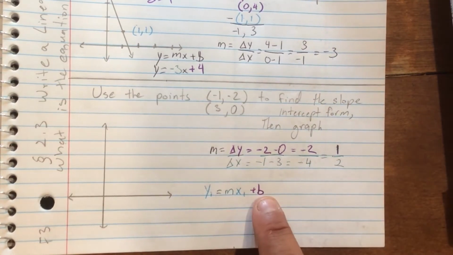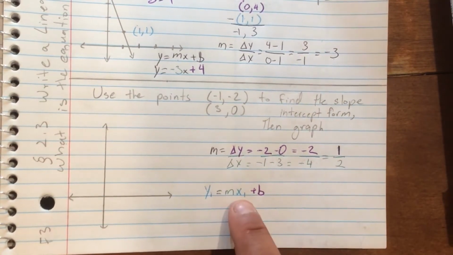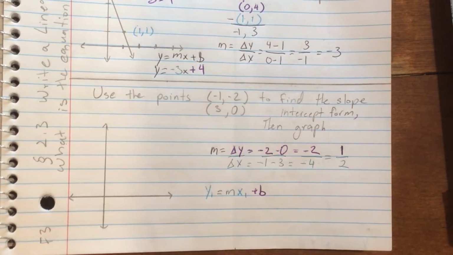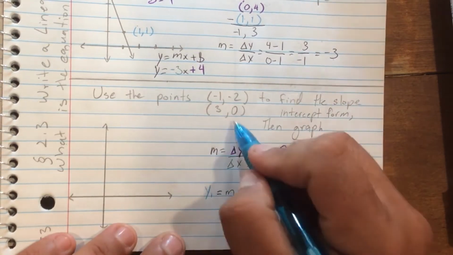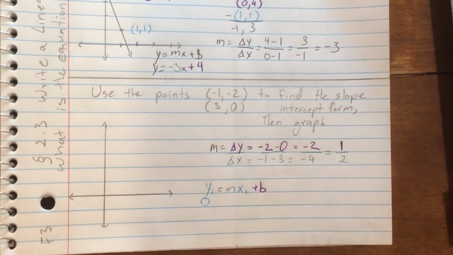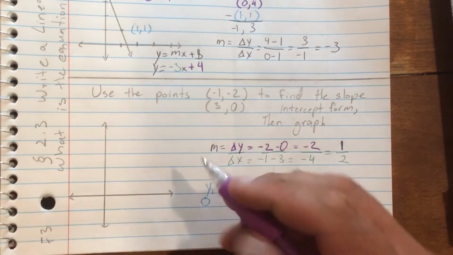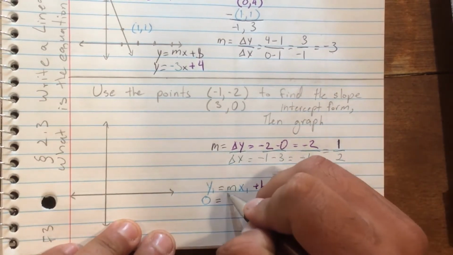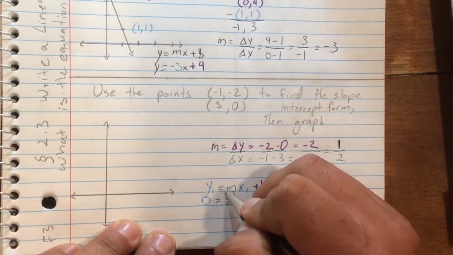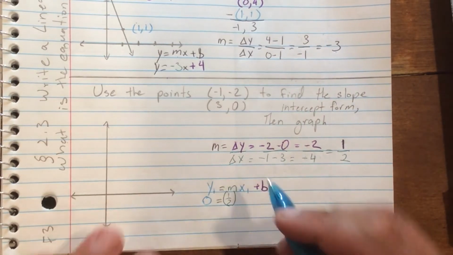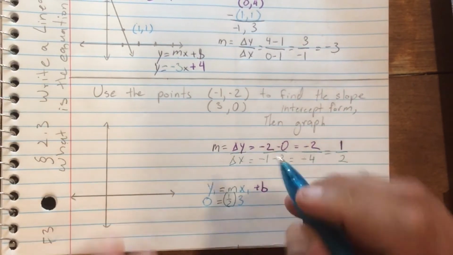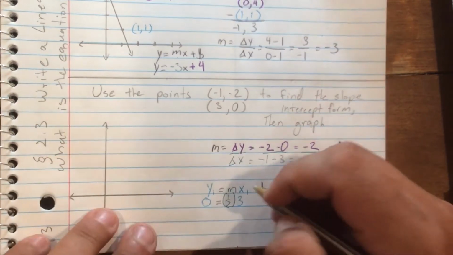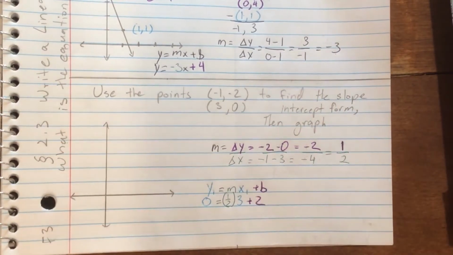So b we don't know, but we do know our y1 and our x1. It's our 3 and our 0. So we're going to plug that in. We have y1 is 0 is equal to our slope, which ended up being 1/2, times our x1, which is 3, and then plus our b, our unknown variable.